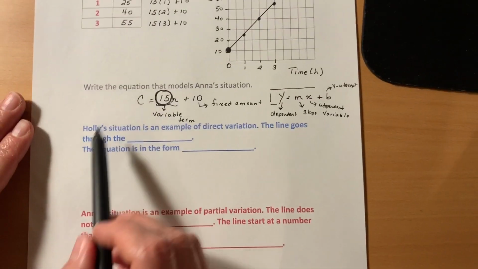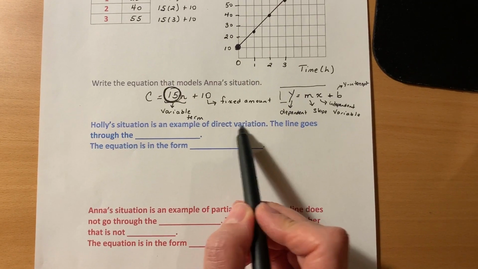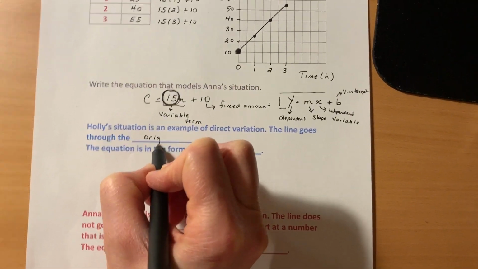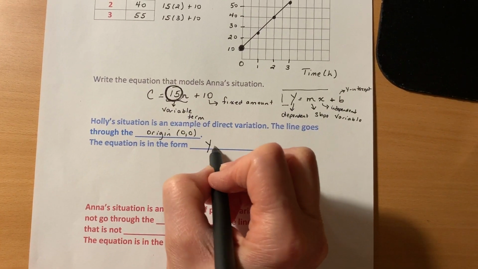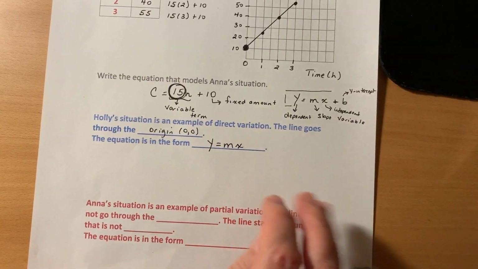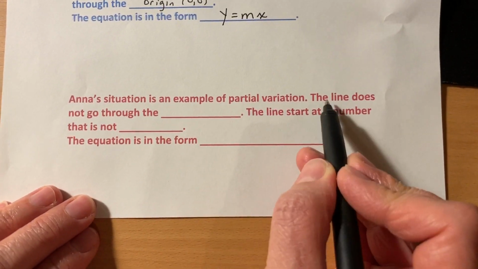Okay, so let's just summarize that. Holly's situation is an example of a direct variation. The line goes through the origin. Remember, origin is 0, 0. The equation is in the form y equals mx. Oh, sorry. Anna is an example of a partial variation.